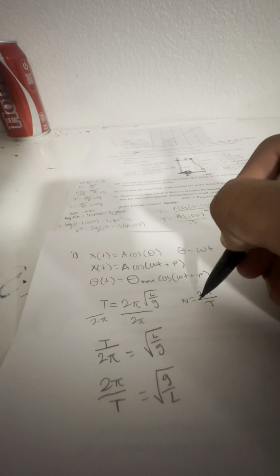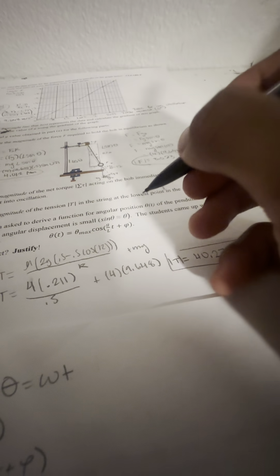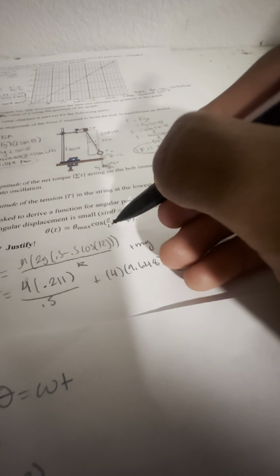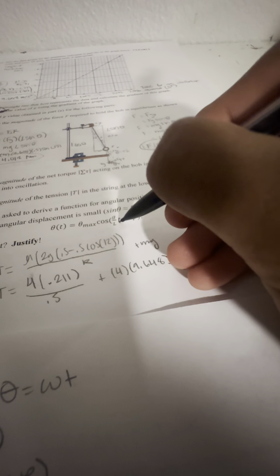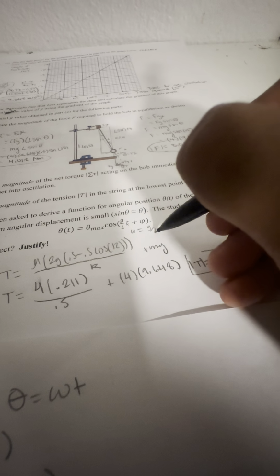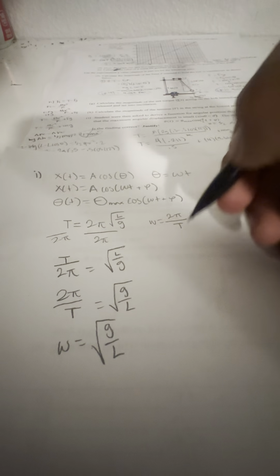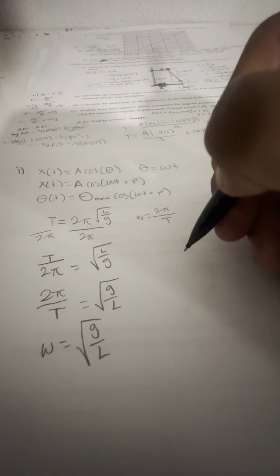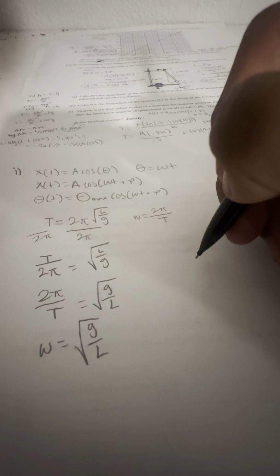And 2 pi over T, like we said, is omega. So omega is going to be equal to radical g over L, which means that the student's function for the angular position is incorrect, because right here it says that omega is equal to g over L, which is not correct, because we found that omega is equal to radical g over L. So the student's function for angular position is incorrect.